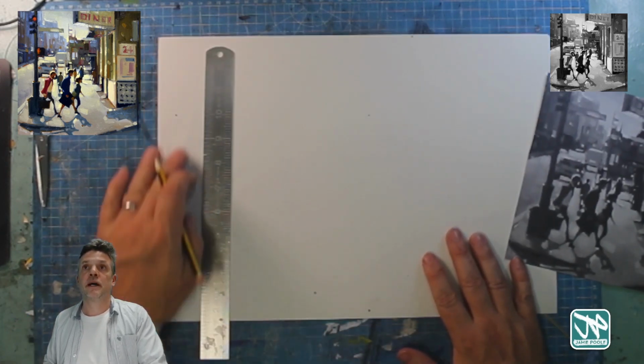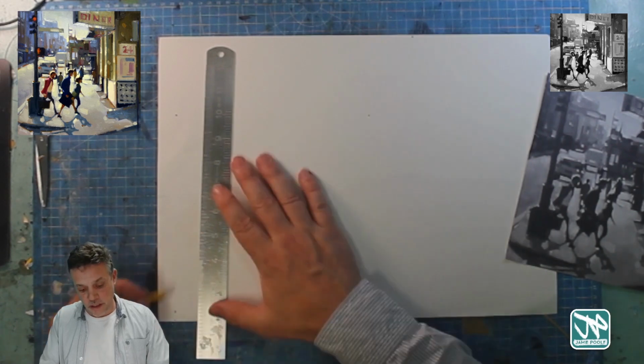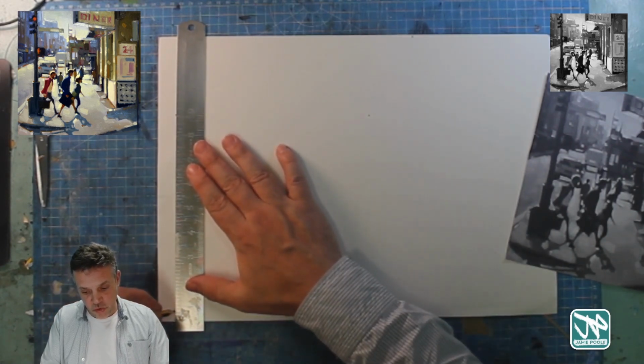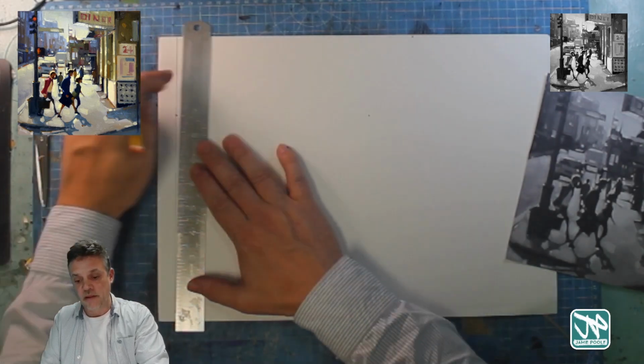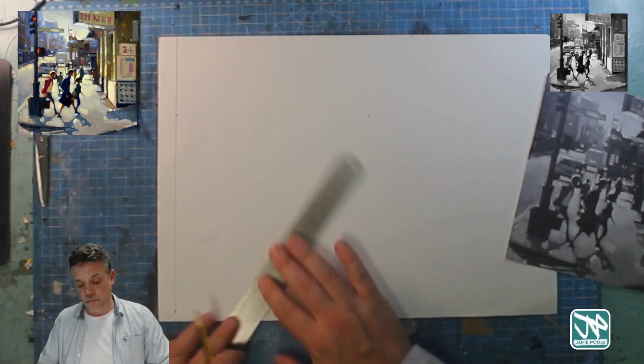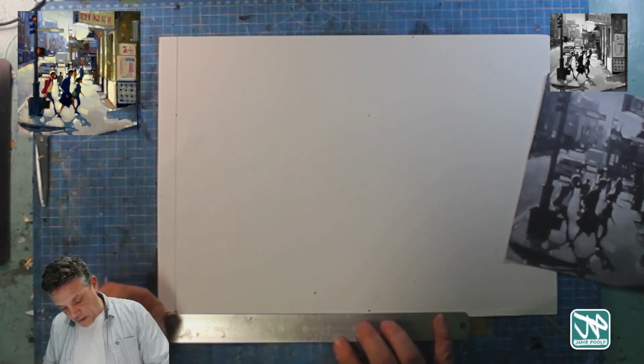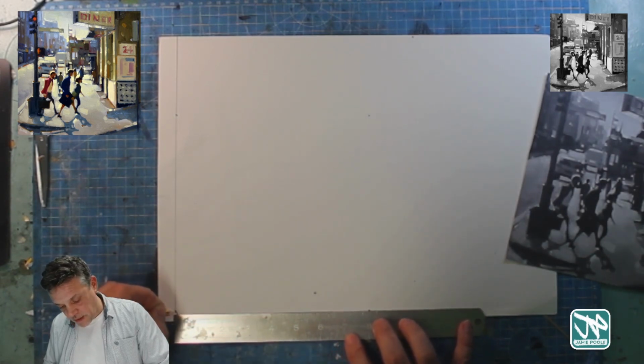Then you need a vertical line and a horizontal line. The easiest way to get that straight is just to draw through the lines and extend them beyond it. Okay, do the same on the other side. I'm going to do that now.